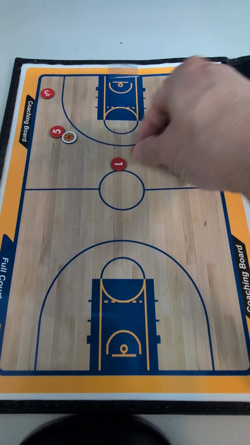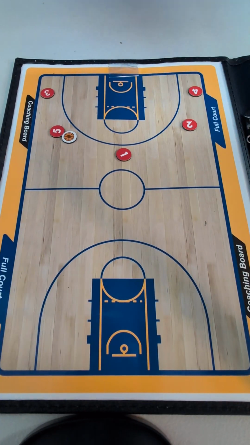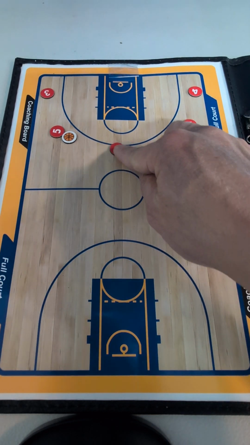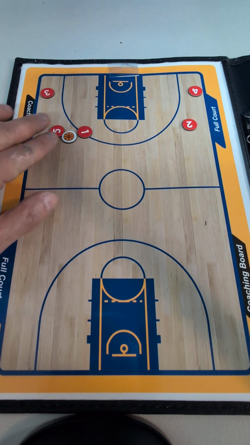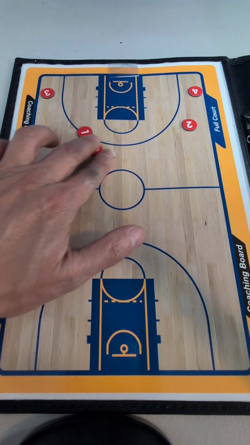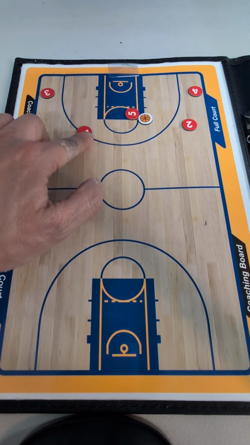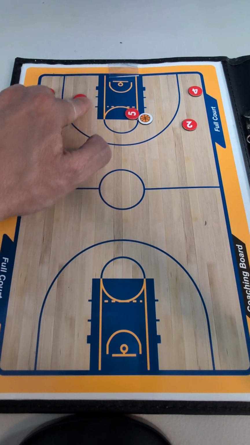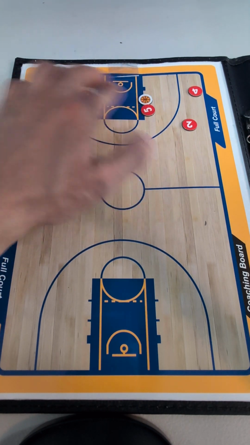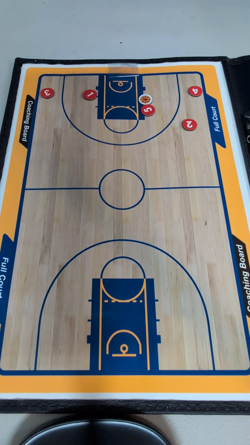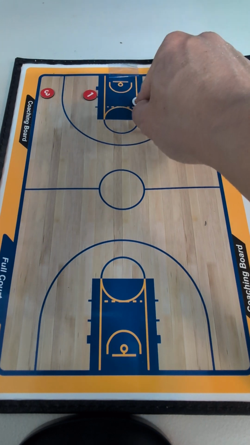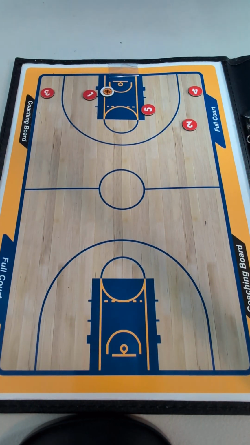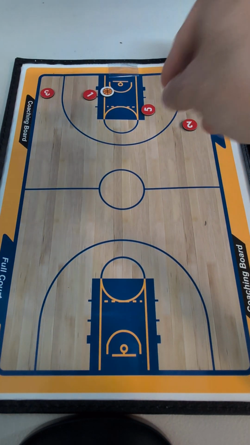Now, another option you can do is, after you make that same pass, you can come down and set the screen for your teammate. By setting that screen, 5 is going to take that screen and attack the basket. Once your teammate goes, you're going to roll, and now you have a 2-on-1. 5 can make that layup, 5 can make a jump shot, or 5 can make that pass to 1, and 1's going to make that basket.